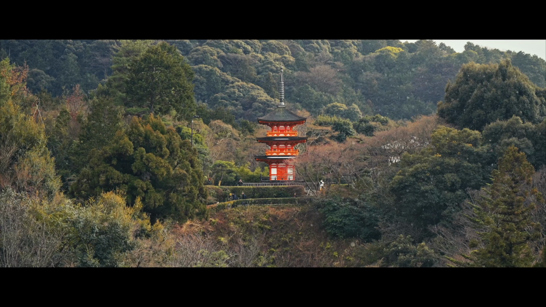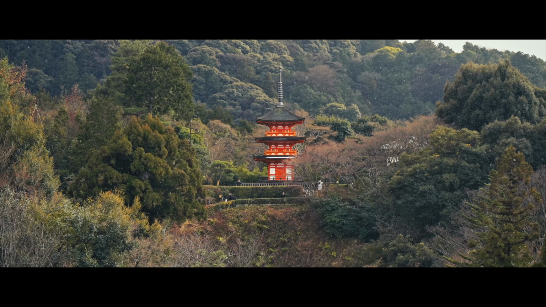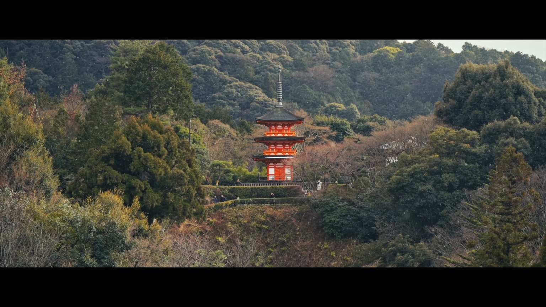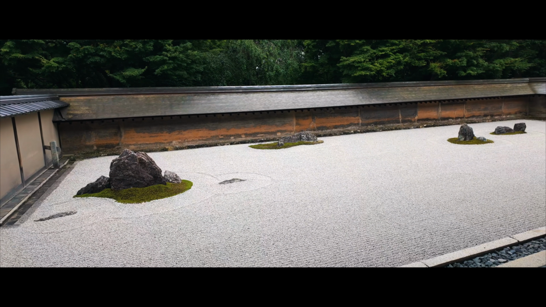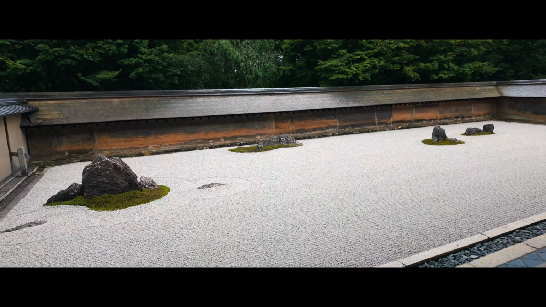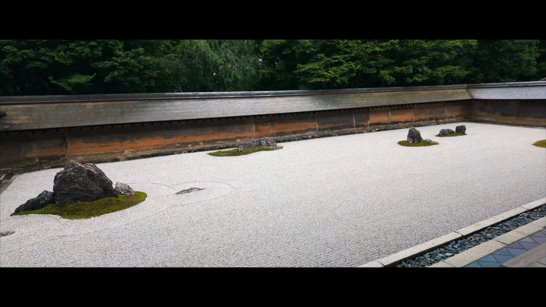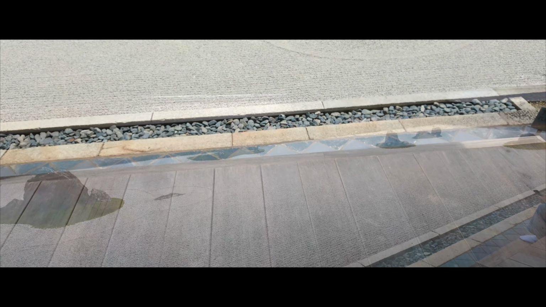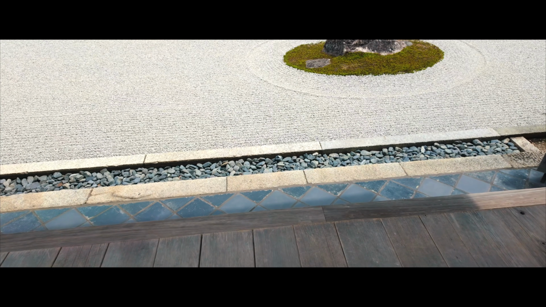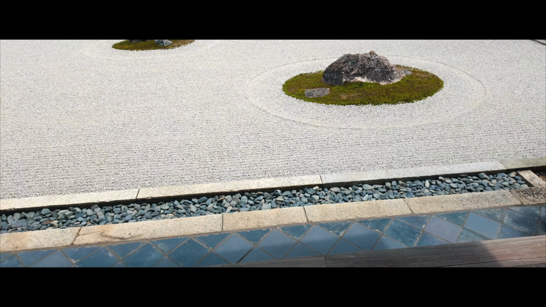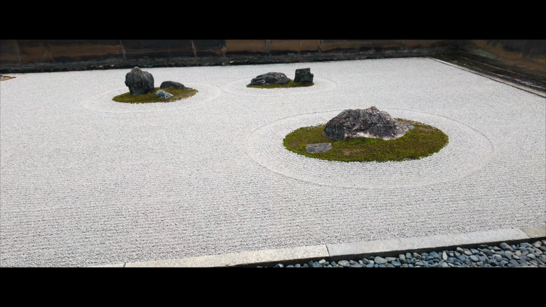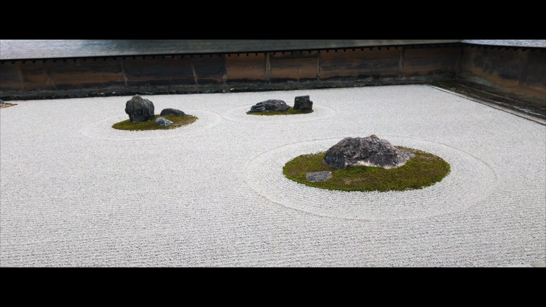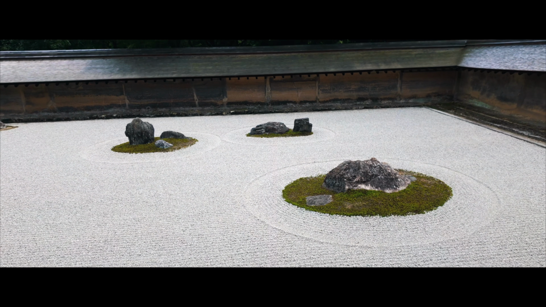Buddhism, which arrived in Japan from China via Korea, also contributed to the understanding of ma. Zen Buddhism in particular values the idea of emptiness and the significance of the space between objects. This philosophical perspective views emptiness not as a lack, but as a space full of possibilities, where the absence of clutter allows for a deeper understanding and appreciation of existence.